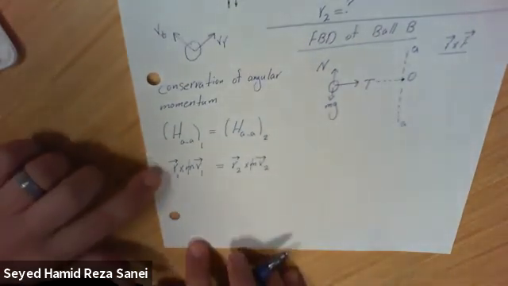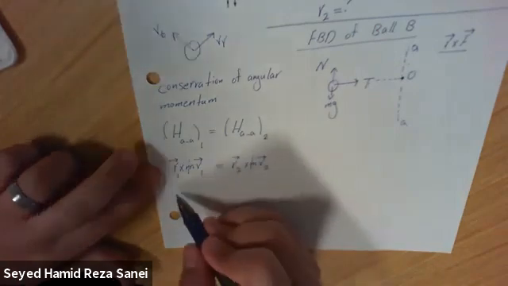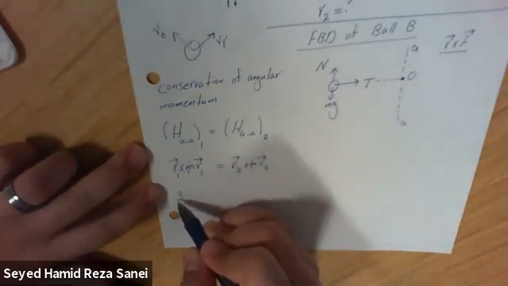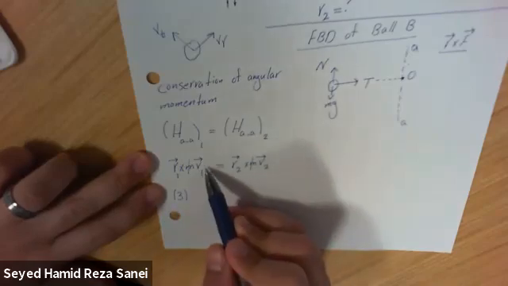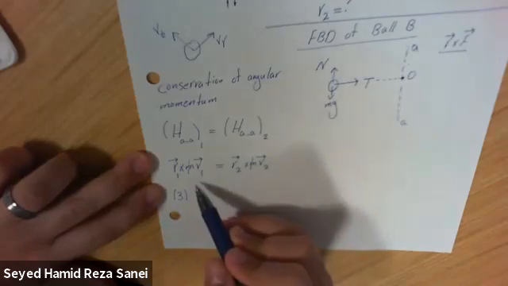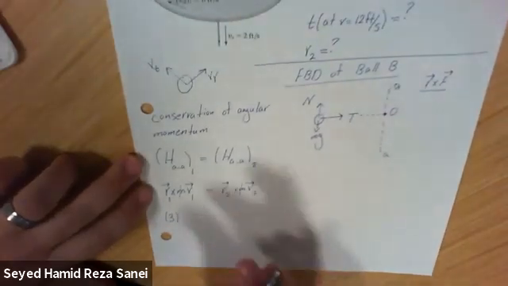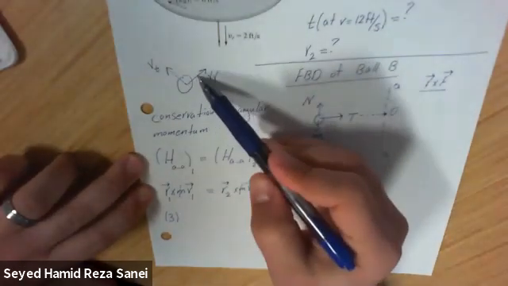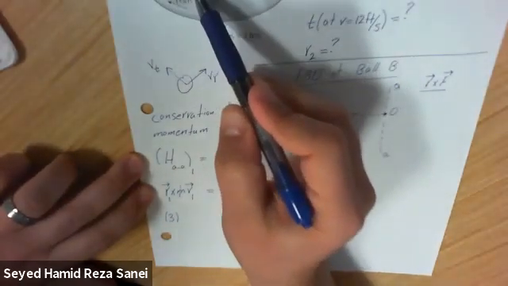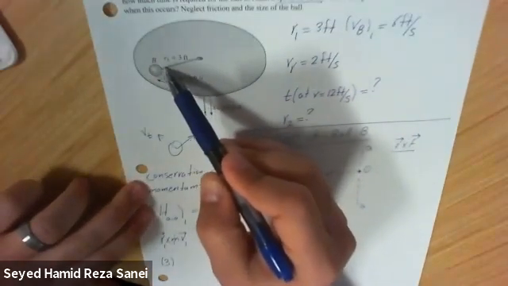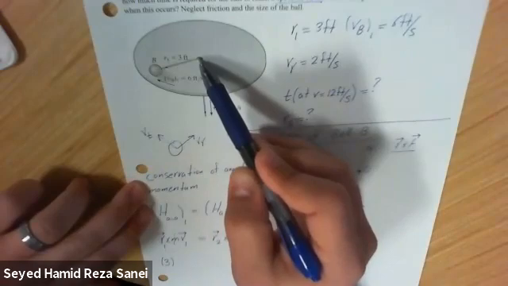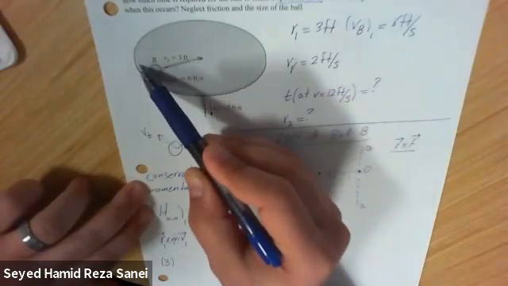The radius for one is 3 feet, cross product with the velocity, which means velocity times sine theta. The radial velocity is not going to create a moment about the axis, but the tangential velocity is creating a moment.